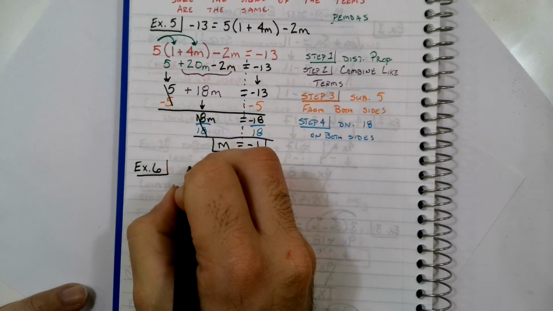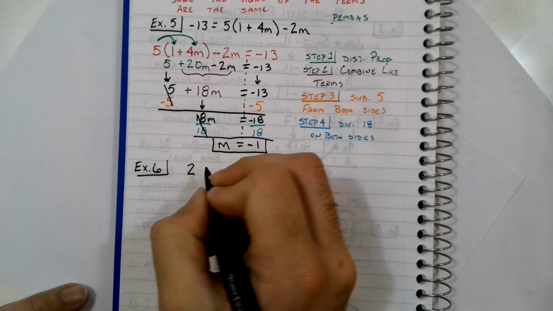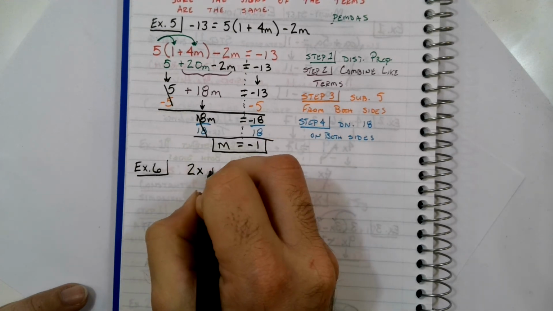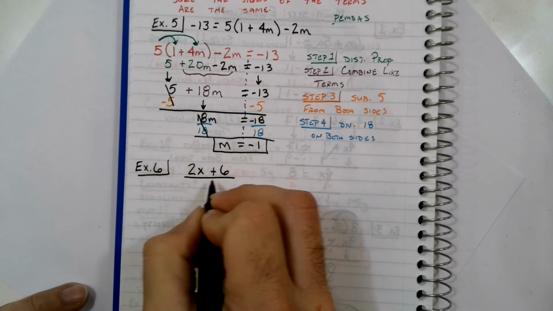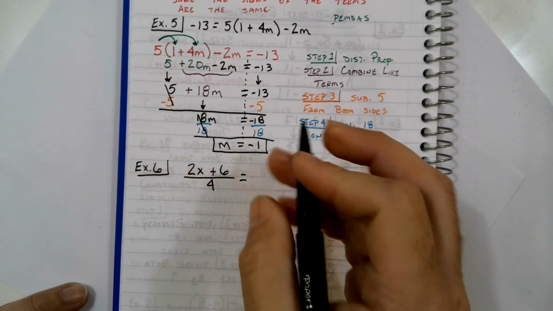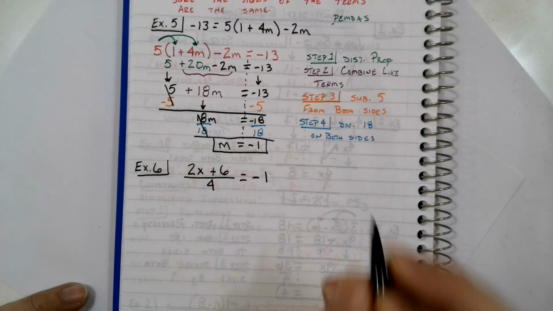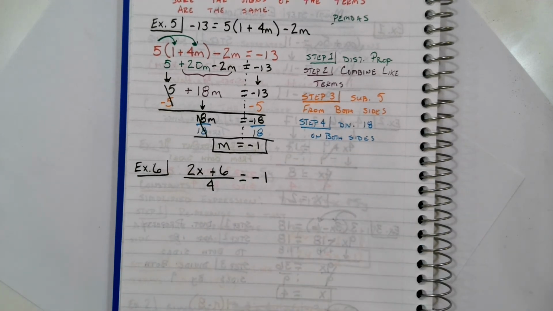Let's say I have 2x plus 6 divided by 4 equals negative 1. Now, here's why this is a special case problem. Okay, I know in the past I taught you guys with two-step equations with anything, you add or subtract first. Okay, with this particular problem, we want to get rid of whatever's in the denominator first. All right, here's why.